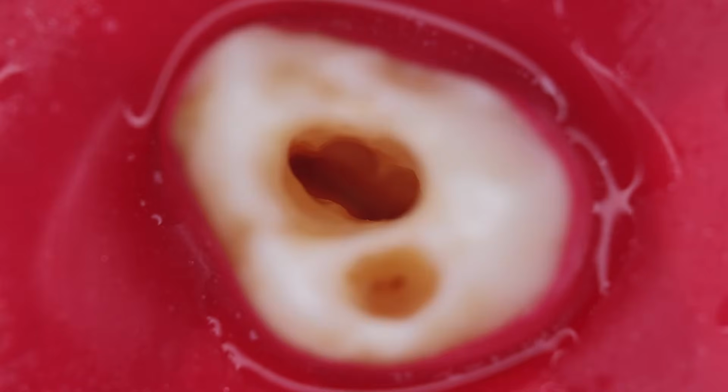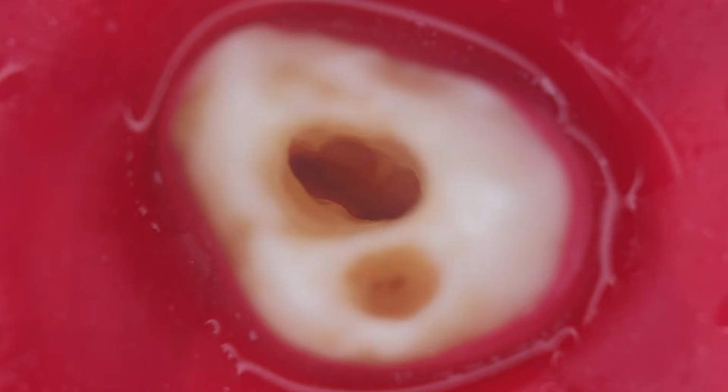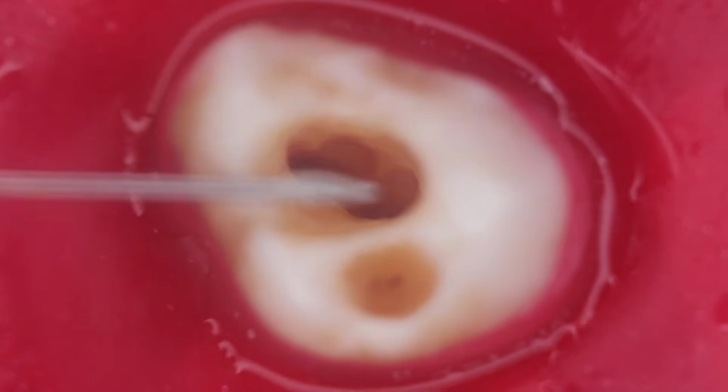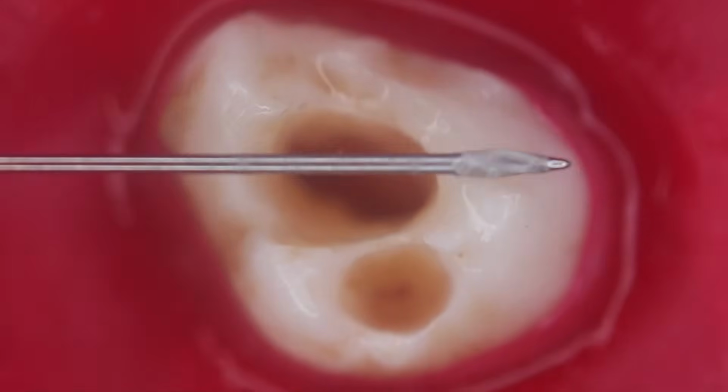See, now the canals have been enlarged with size 2. So just look at it once again. I am showing you. This is the GG drill and this is size 2. So we have enlarged with size 2 and now we are going to enlarge with size 3.